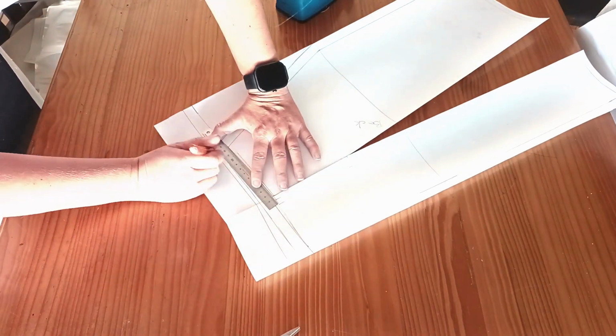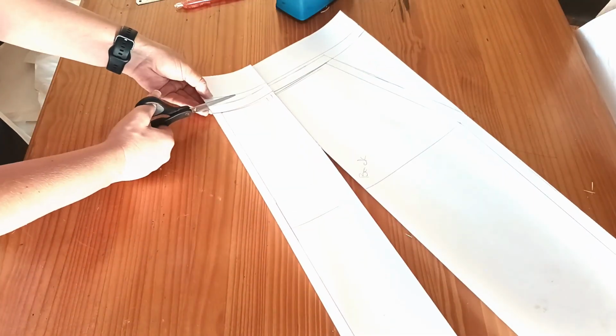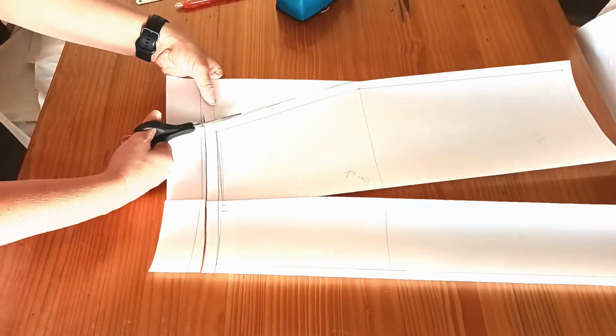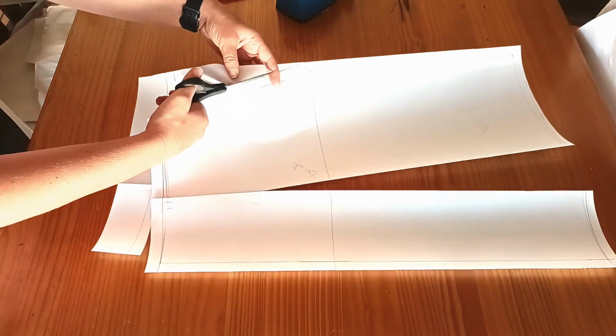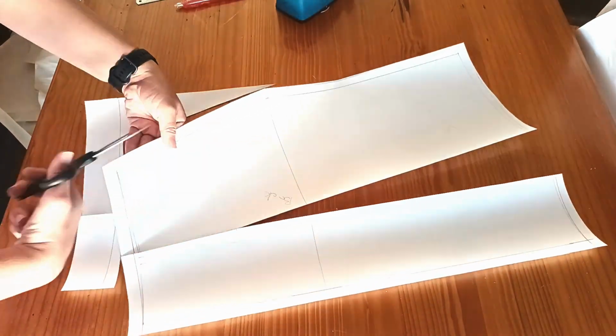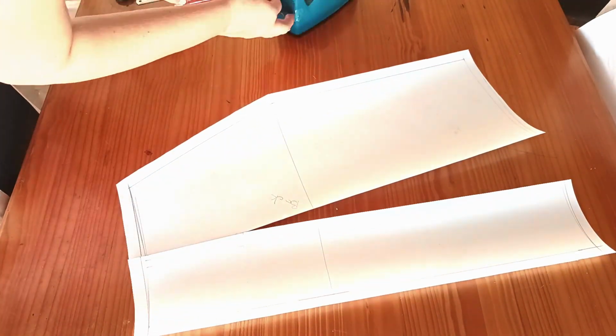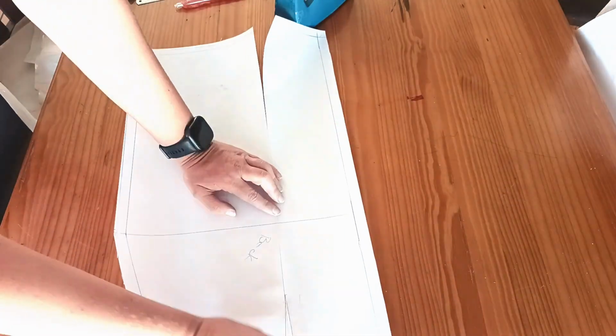I made sure both fit well. Once this is taped together, I can make my mock-up.